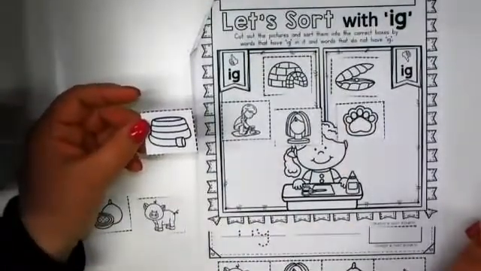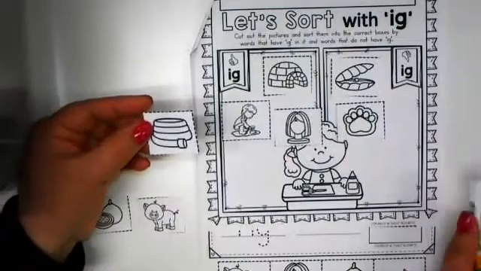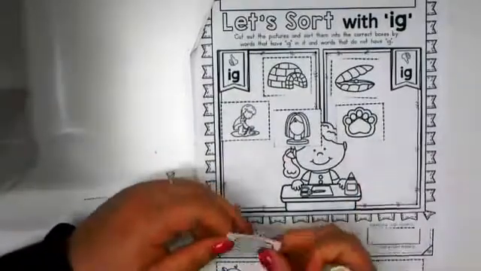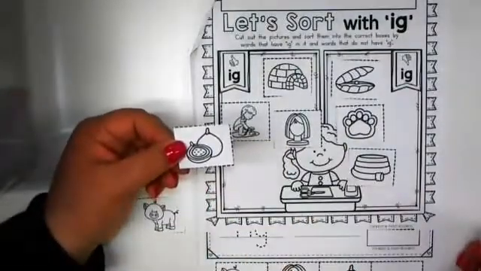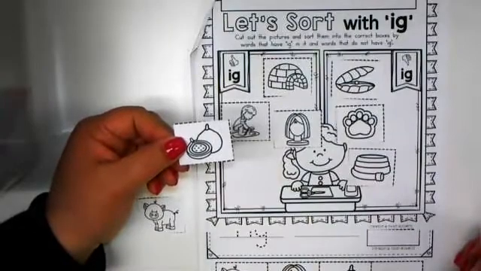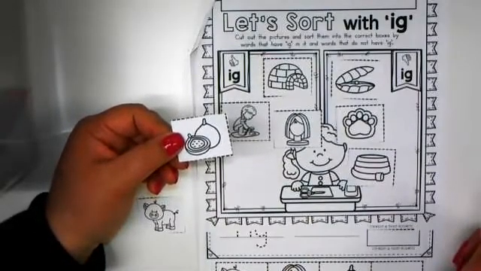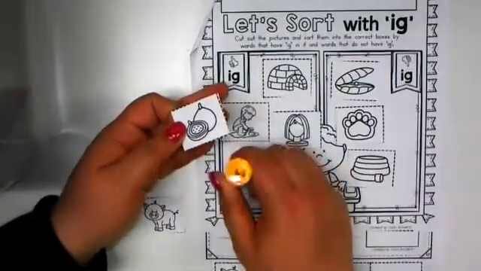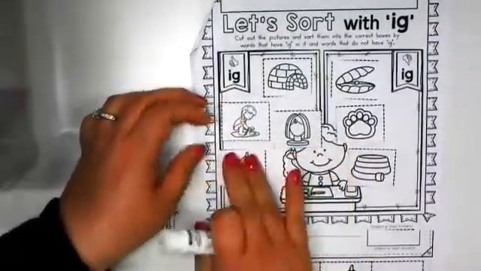Does hose have the ig sound in it? No, I hear hose. I do not hear the ig. Here's another one. There's that fruit I was talking about that grows in trees. Fig. Do you hear the ig sound in the word fig? Yeah, I do too. So I'm going to put it on this side.